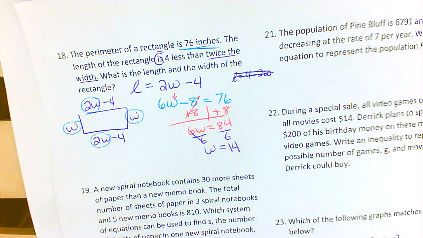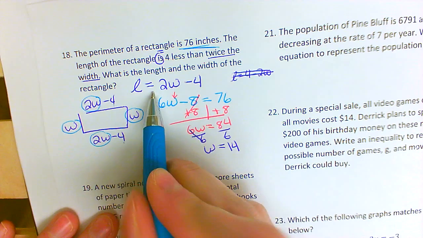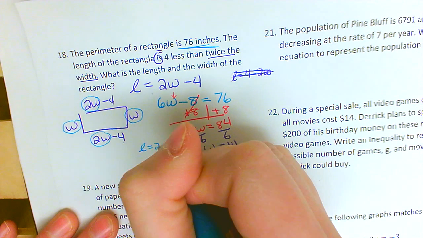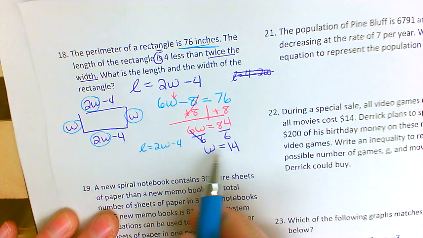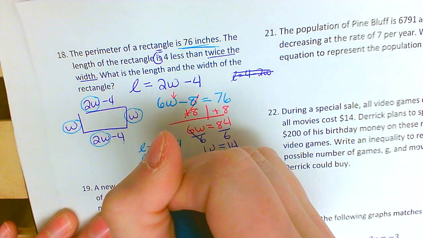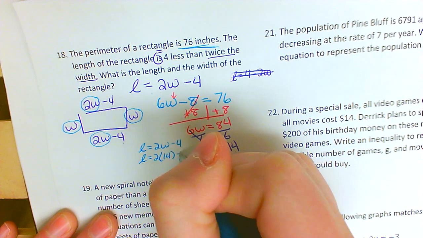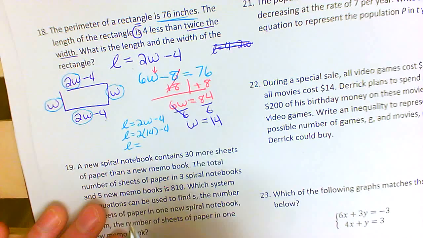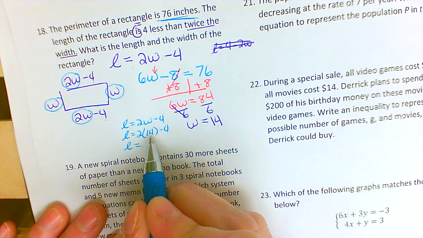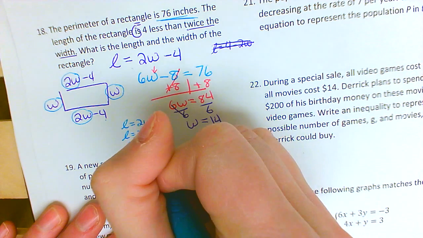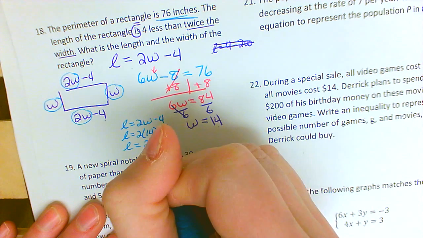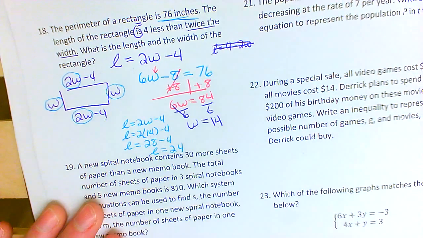All right, now that I have one of my letters, I'm going to go back to that equation that I wrote to begin with, L is equal to 2W minus 4, and plug 14 in place of W. So 2 times 14 minus 4, which means the length is equal to 2 times 14. So that's going to be 28 minus 4, which means that my answer is 24.